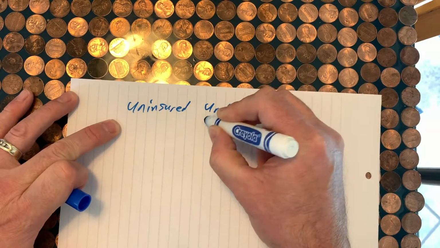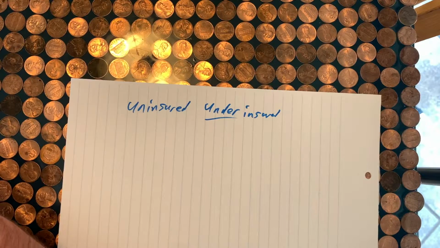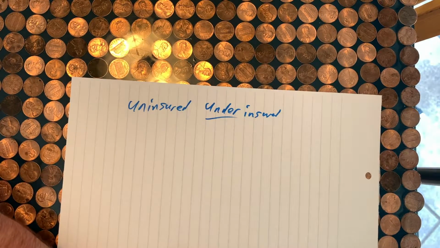Okay, just did liability. Let's take a look at UM, which stands for uninsured motorist, but it can also stand for underinsured motorist. So very important distinction there that we will get to.